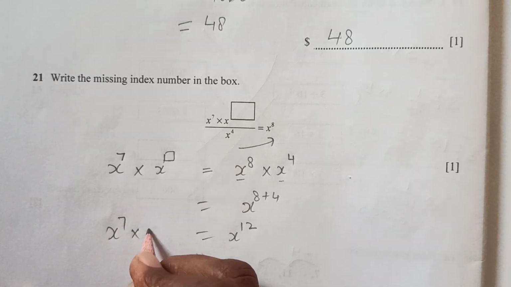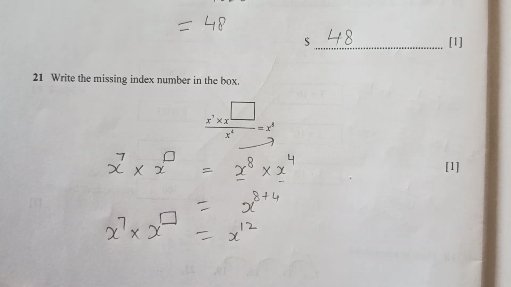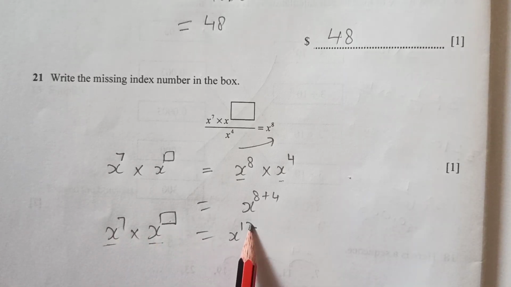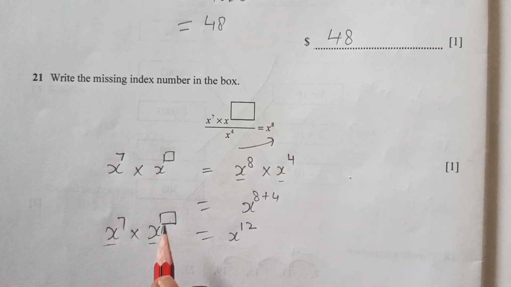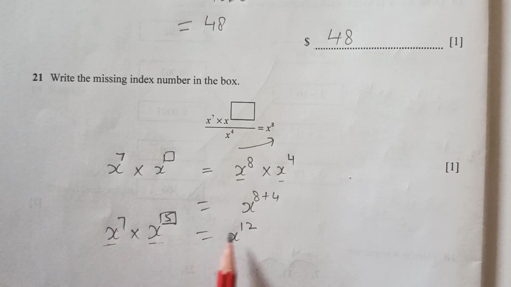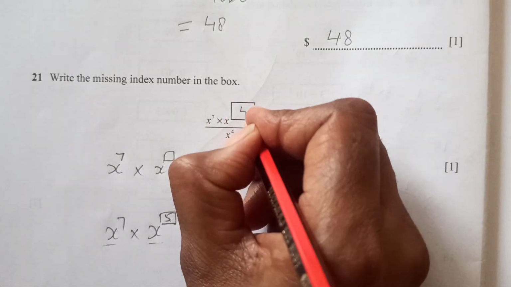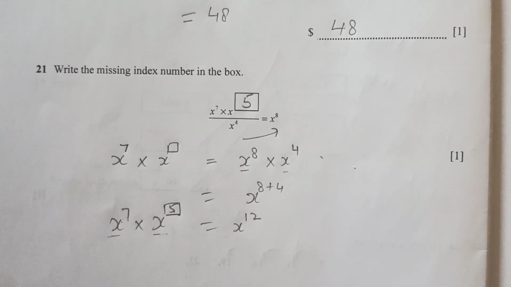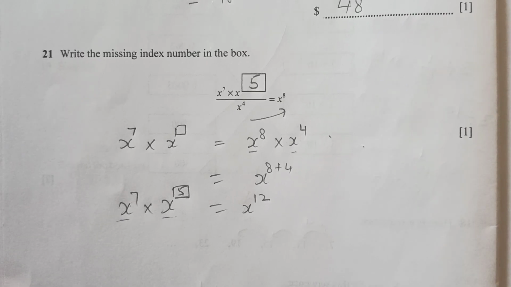So here we have x power something that we are looking for. So base is same, so 7 times what gives you 12. So that is 5. So 7 plus 5, so then exponents are same. So here we will have number 5 as an exponent.